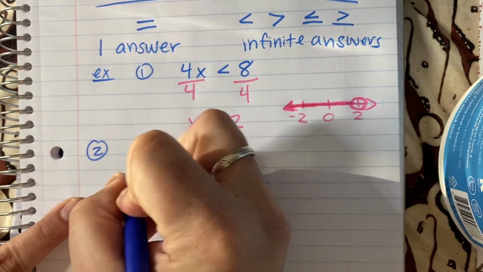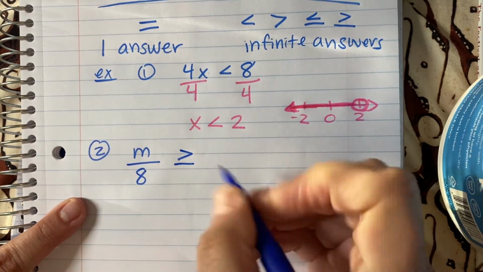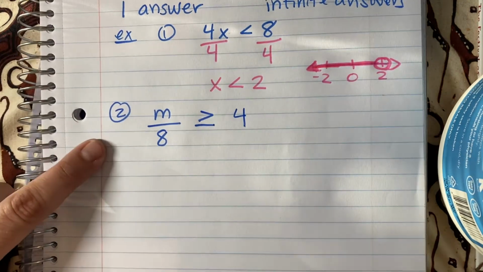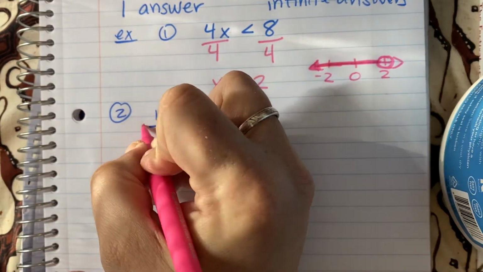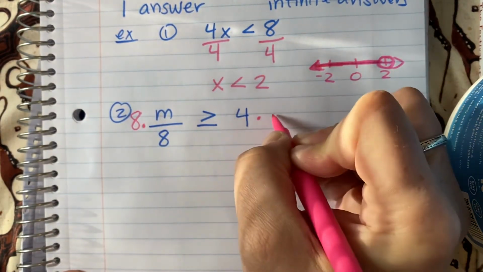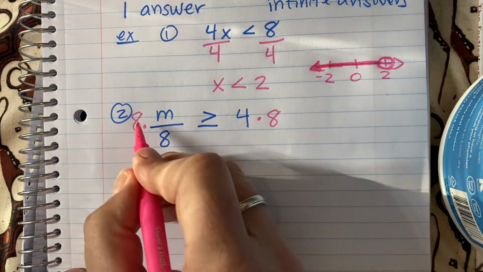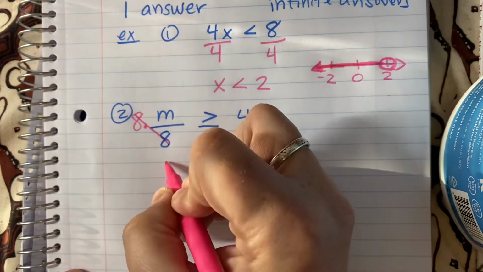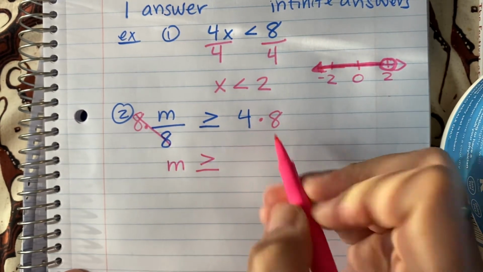All right, let's look at our next example. We have m divided by 8 is greater than or equal to 4. So here our variable is attached to a division of 8. You and I know the opposite of dividing by 8 is multiplying by 8. And whatever we do to the left, got to do to the right. So 8 over 8 will give us 1. Those will cancel out. I bring down my variable, m is greater than or equal to, and you and I know 4 times 8 is 32.